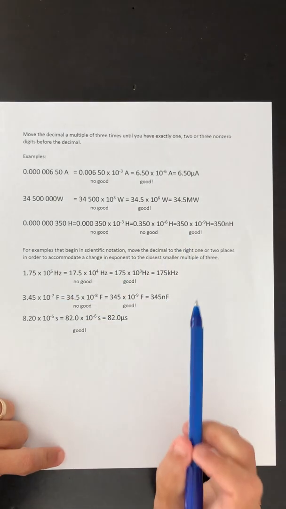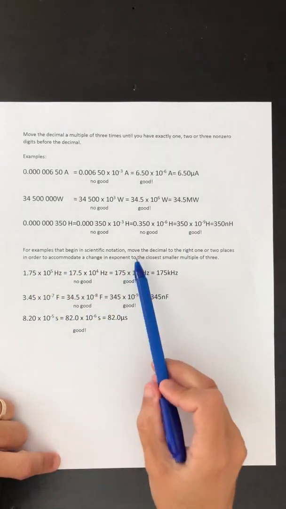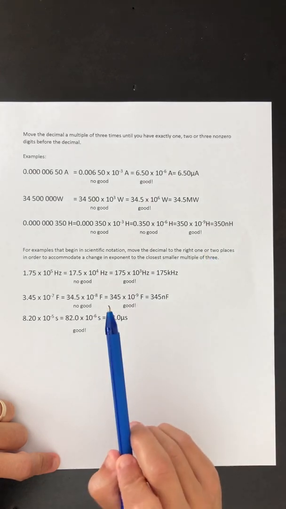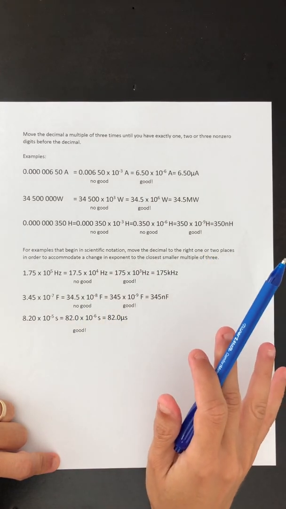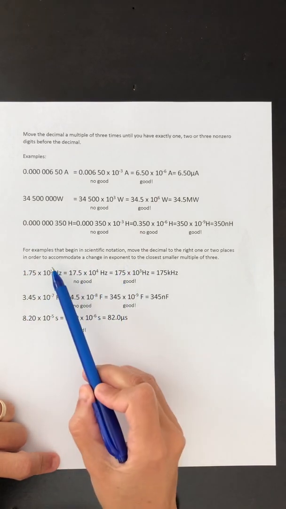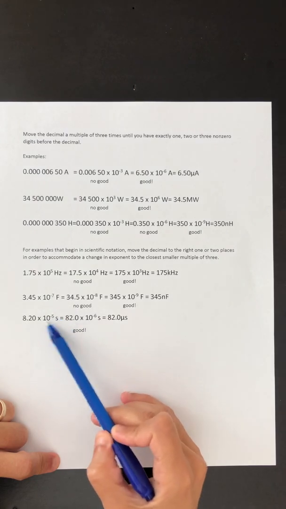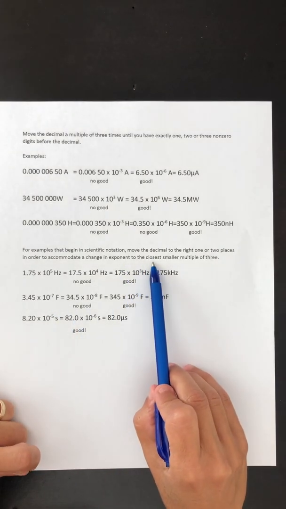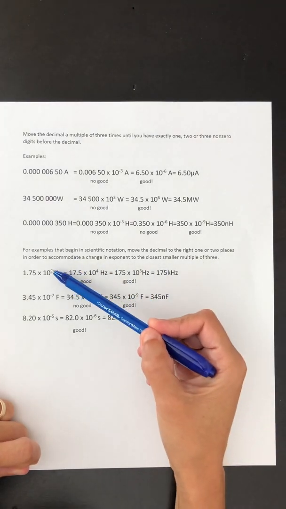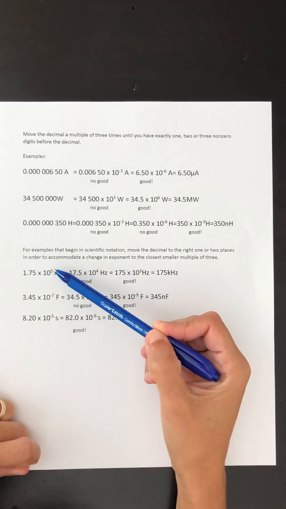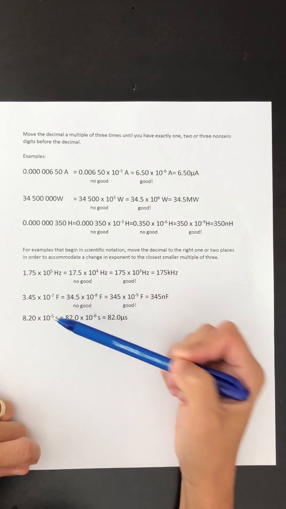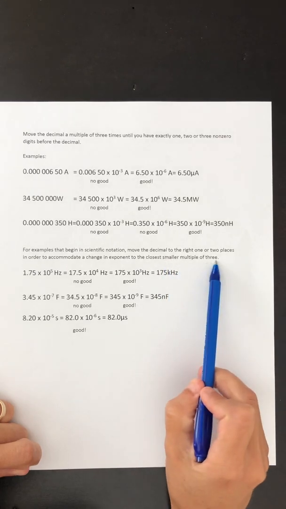So what are we going to do in these cases? We're going to move the decimal to the right 1 or 2 places. Okay, 1 place or 2 places. In order to accommodate a change in the exponent, we're changing the exponent to the closest smaller multiple of 3. So we're going down in terms of the exponent. We go to a smaller one. Okay, and we stop when it's a multiple of 3.